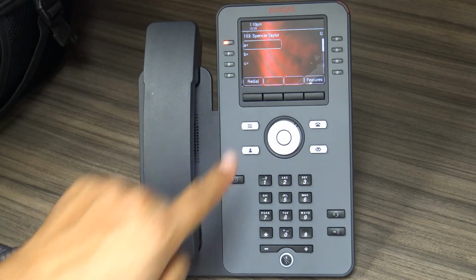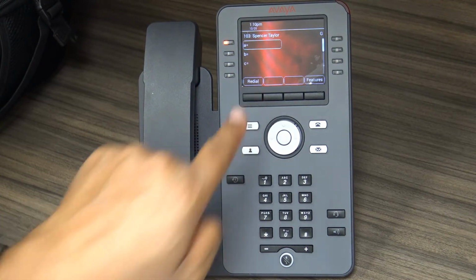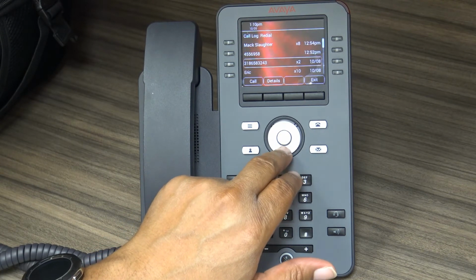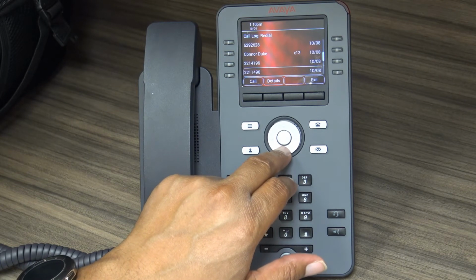Next button down is redial. It's pretty self-explanatory. We'll go into it. Redial just brings up your last numbers dialed. This redial list is usually around 10 or 15 numbers.